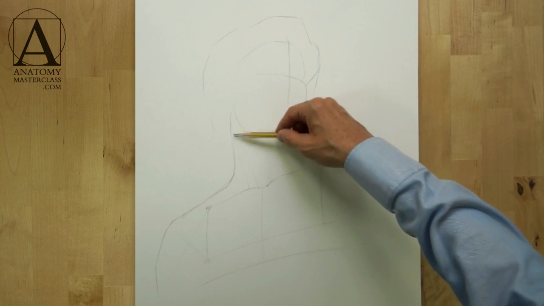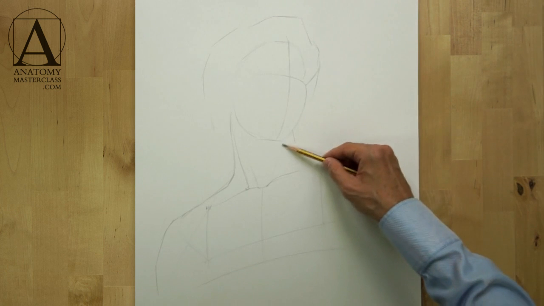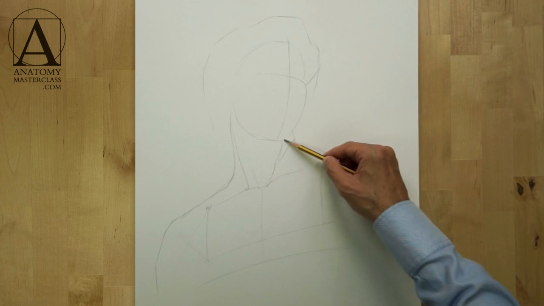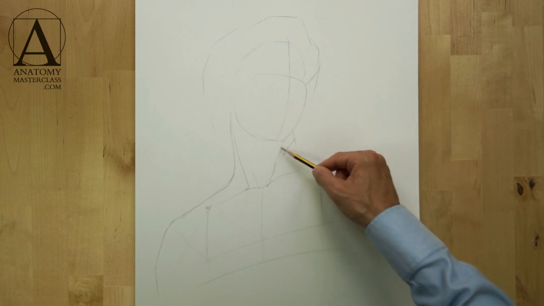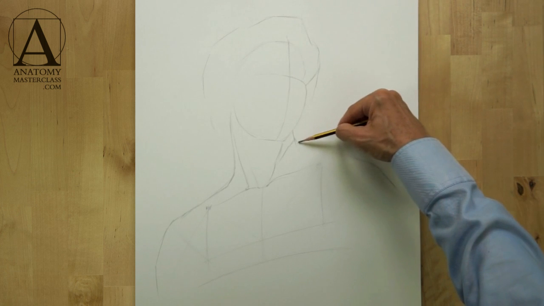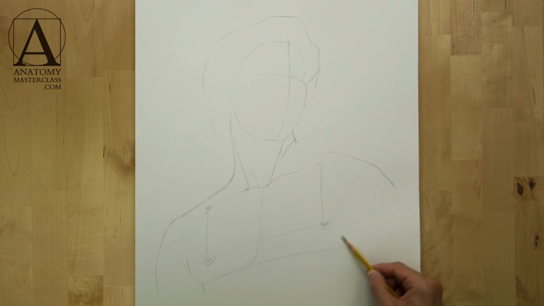The neck muscles are another important feature in this portrait. The frontal portion of this muscle starts from the top edge of the breastbone and inserts into the base of the skull behind the ear. Now I mark the contours of the chest muscle.